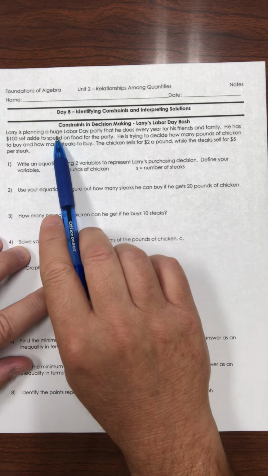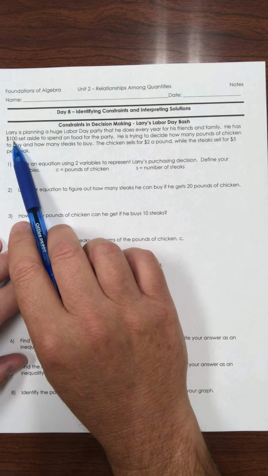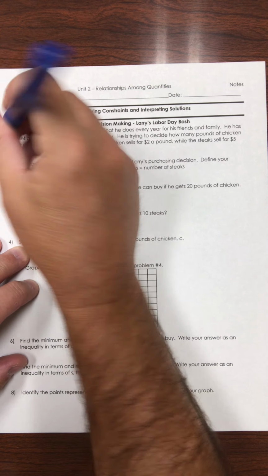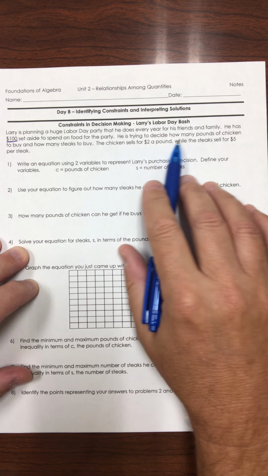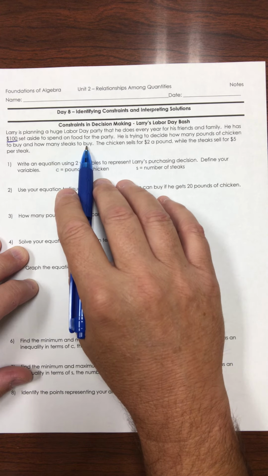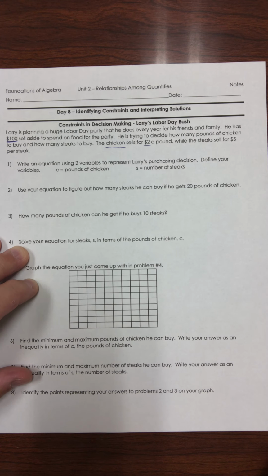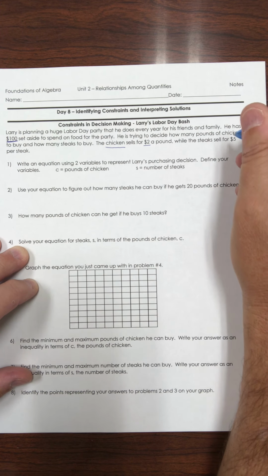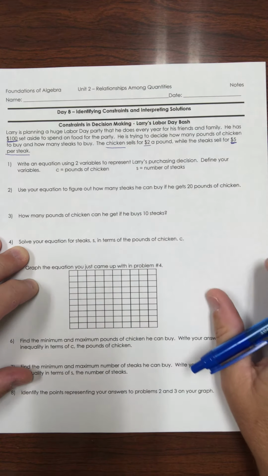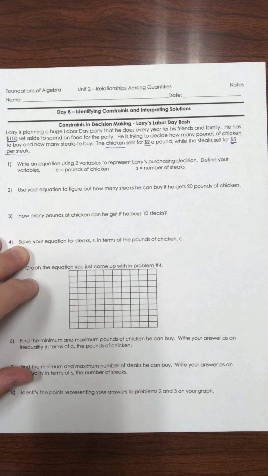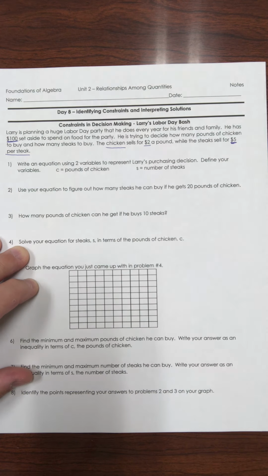It says Larry is planning a huge Labor Day party that he does every year for his friends and family. He has $100 set aside, so that's the most he can spend, on food for the party. He is trying to decide how many pounds of chicken to buy and how many steaks to buy. The chicken sells for $2 a pound, while the steaks sell for $5 per steak. Out of all those words, what I underline is really the only thing that's important to us: we've got $100 to spend, chicken is $2 a pound, and steaks are $5 per steak.